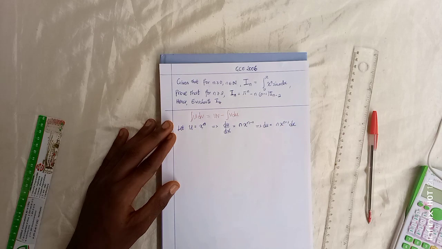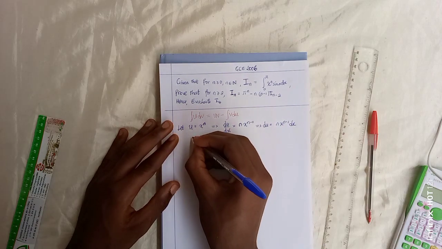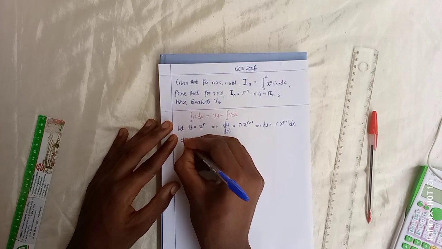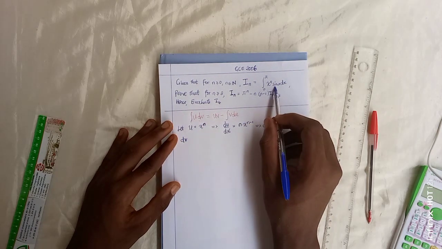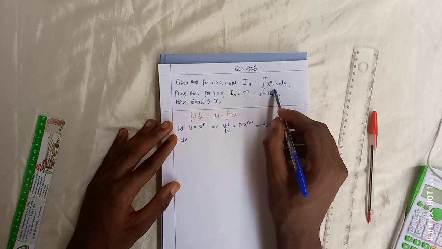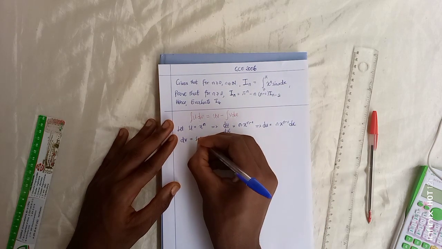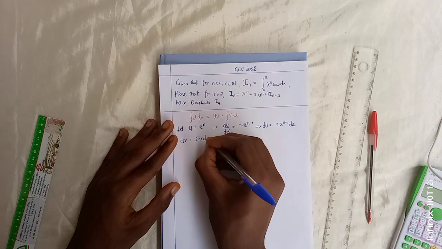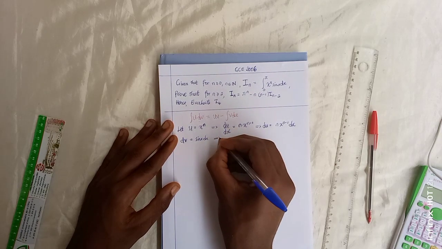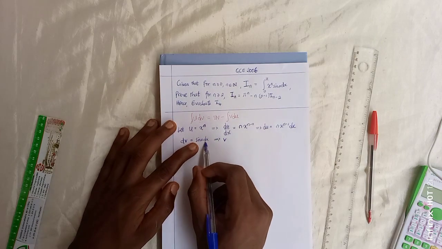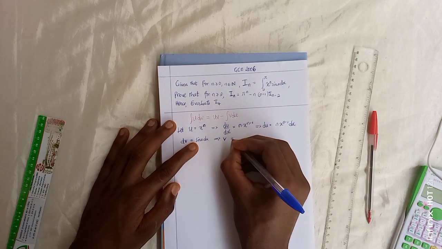That is basically du. Then the other part of the function, which is dv: once you make your choice for u, the other part of the function represents dv, which is sine x dx. Remember, to get v, we integrate, right? So integrating the sine function gives us the negative of what?